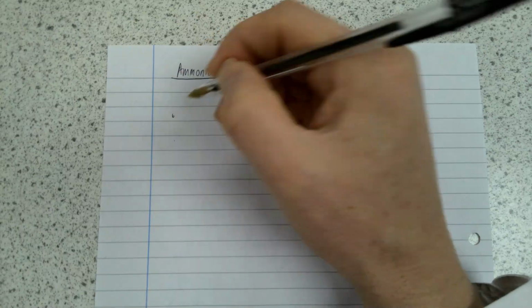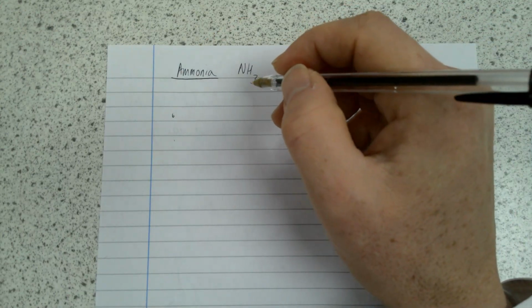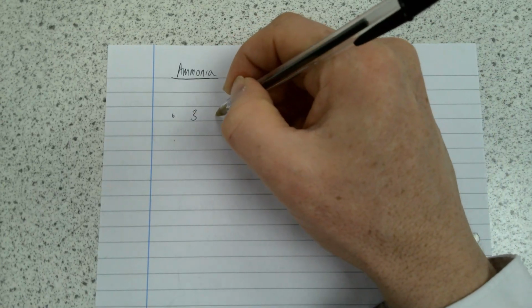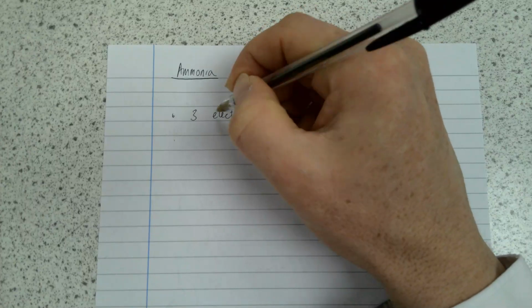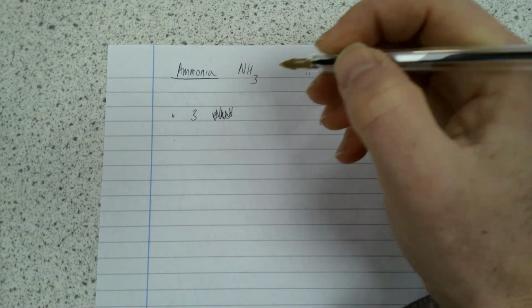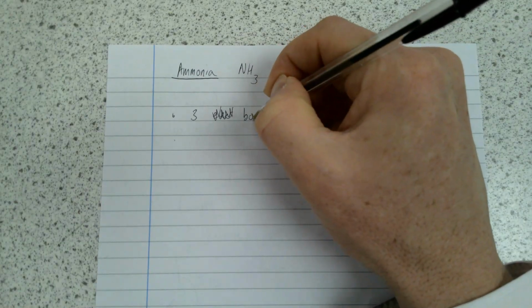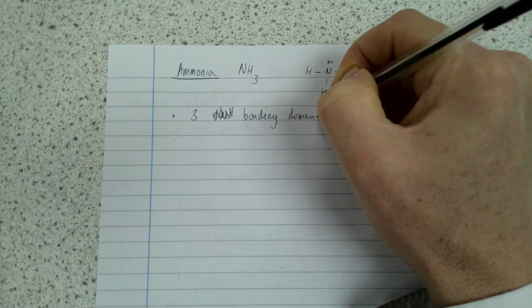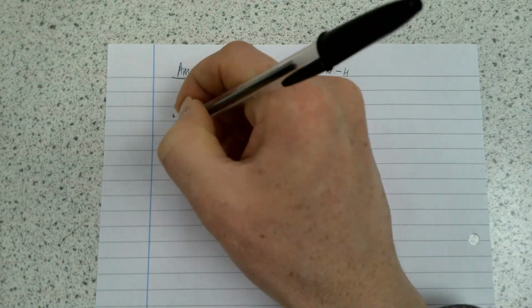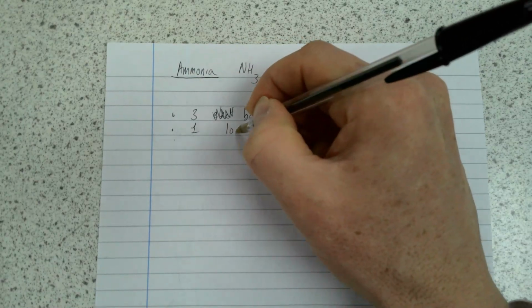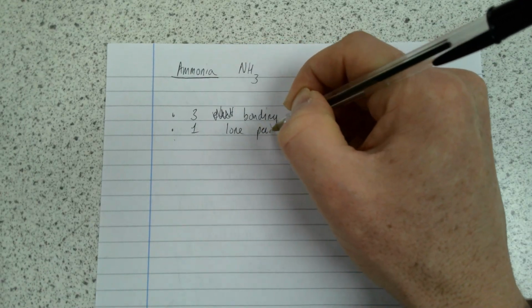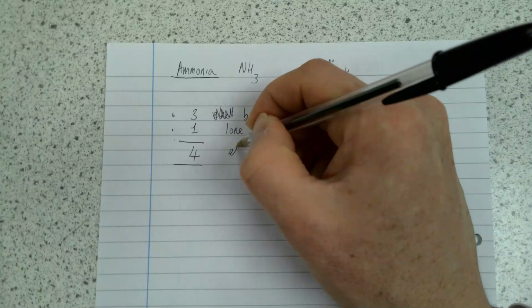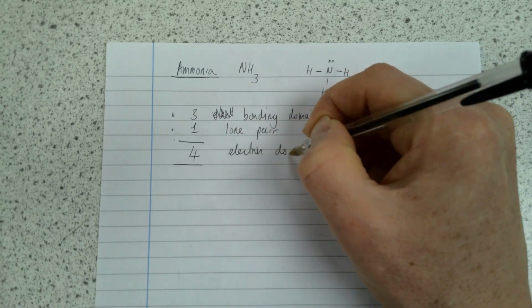I want to be consistent in what I said, so I'm just going to make sure I've written it the same way. So we've got 3 bonding domains. It's got 3 bonds around the nitrogen. It's got 1 lone pair. So in total, there are 4 electron domains.